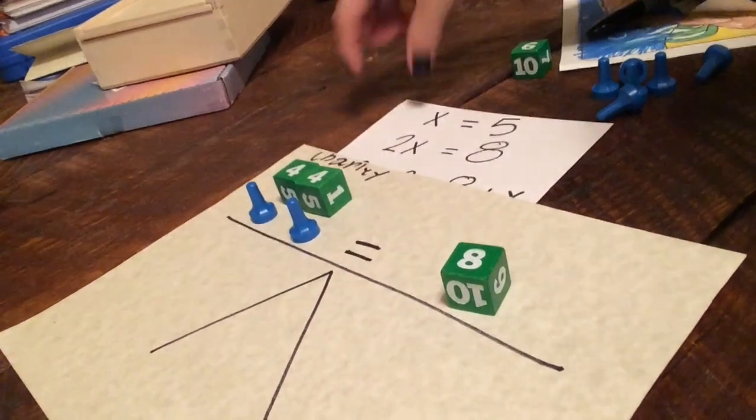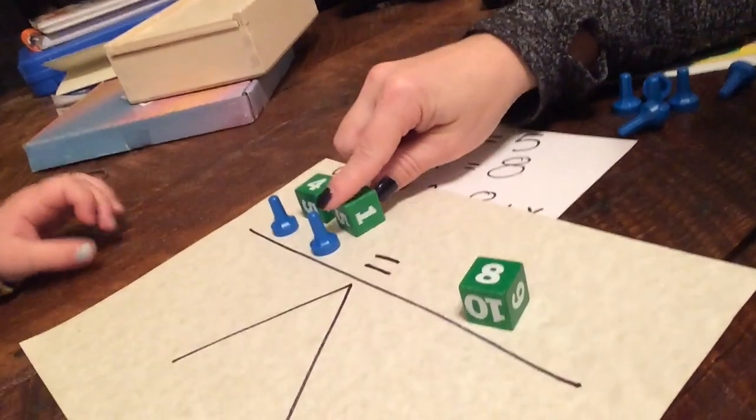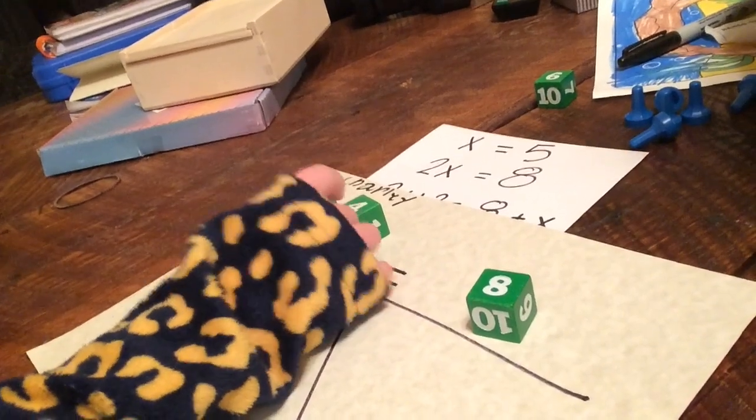As 8. And look, that's algebra. 2 of the same missing number is equivalent to 8. So what is 1x equal to? 4. Yeah. Good. All right.